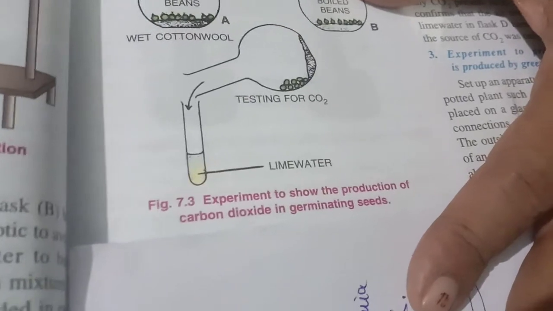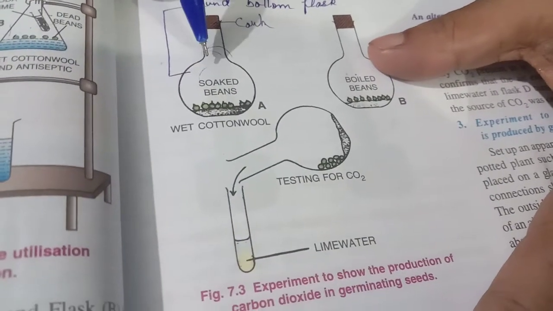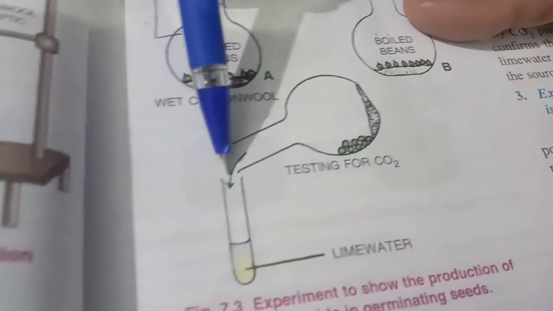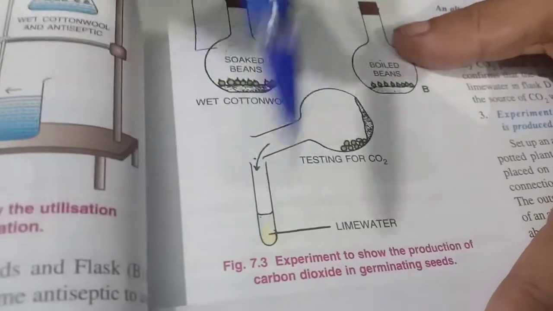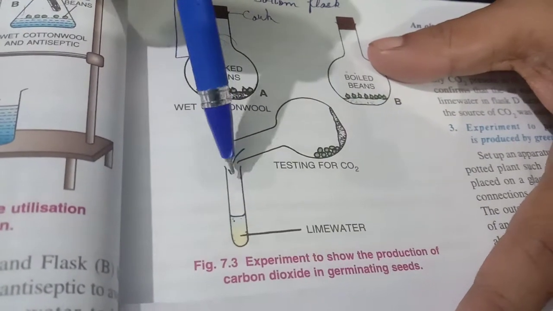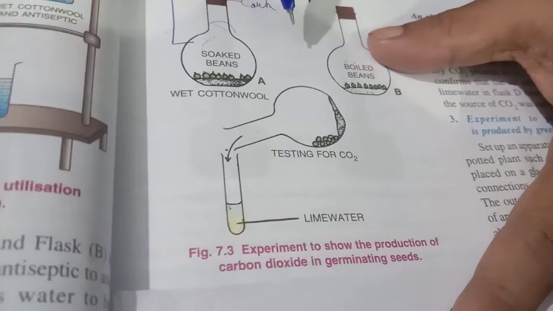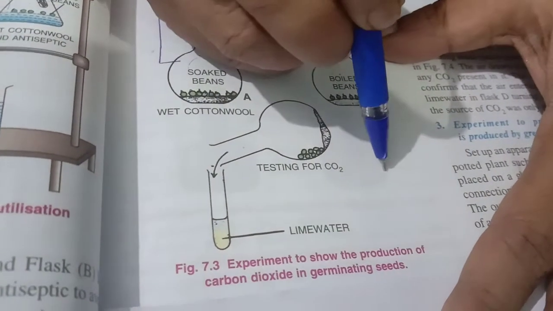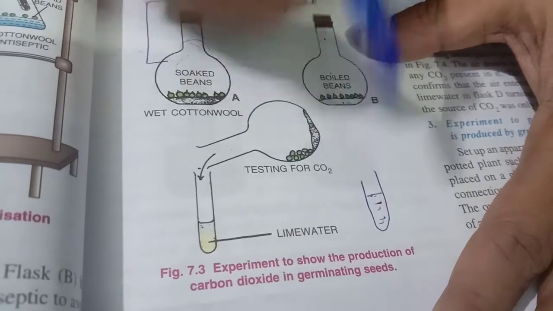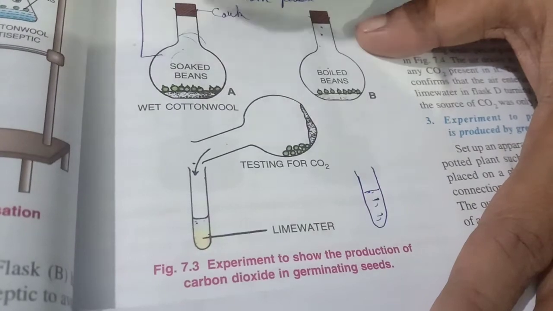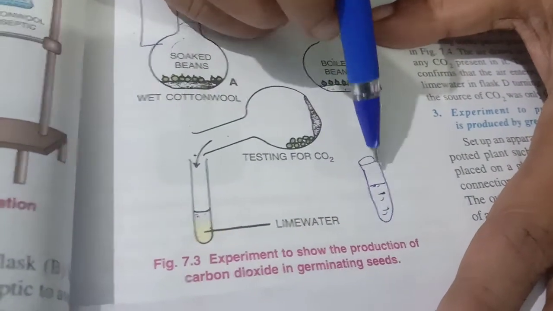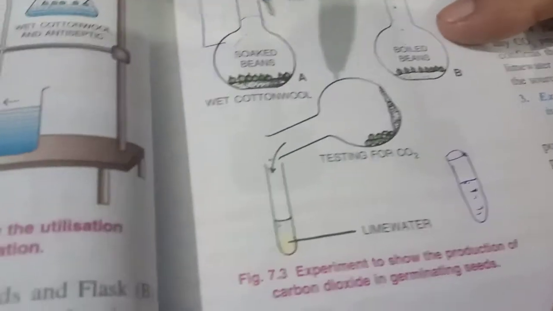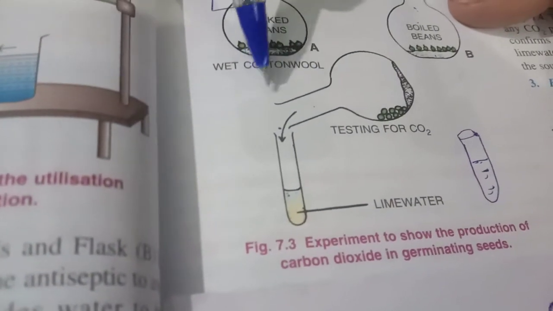Now what happens? After a few hours, the carbon dioxide which gets collected in the flasks due to respiration, now tilt the round bottom flasks into the lime water, that is, the test tube containing lime water. What do we find? The clear lime water turns milky, proving that CO2, or carbon dioxide, is produced during respiration. Whereas this setup B, or the control setup, when it is tilted into another flask having freshly prepared lime water, what do we find? The lime water does not turn milky, but even if it turns, it takes a very long time because some CO2 is already present here. But what does it prove in this experiment? That carbon dioxide is produced during respiration.